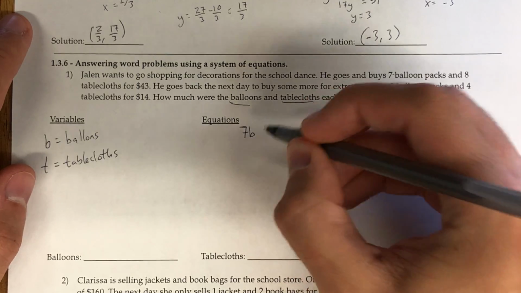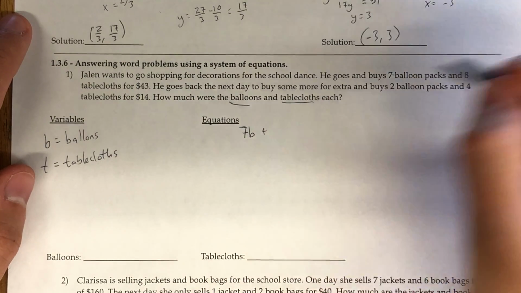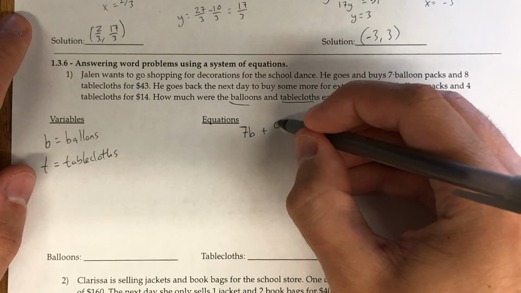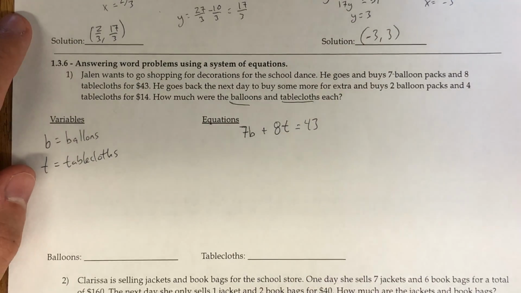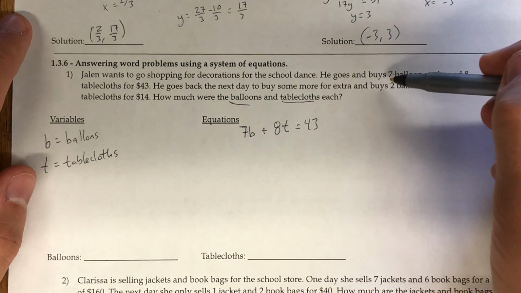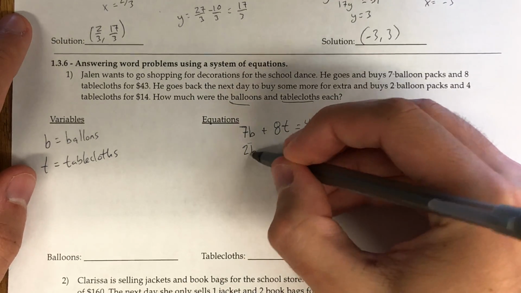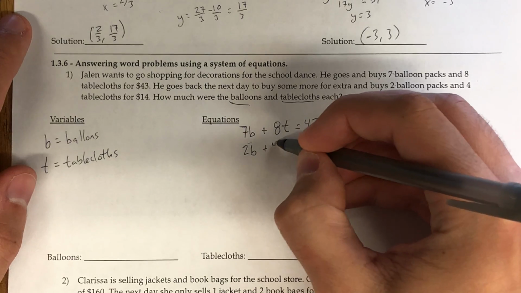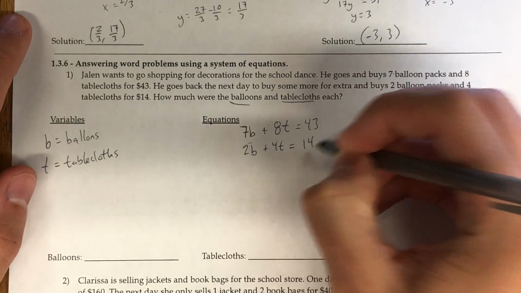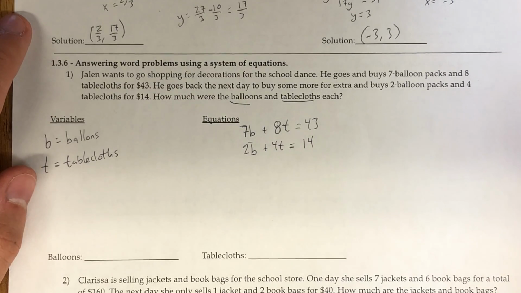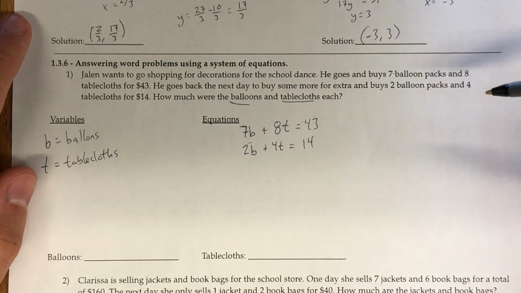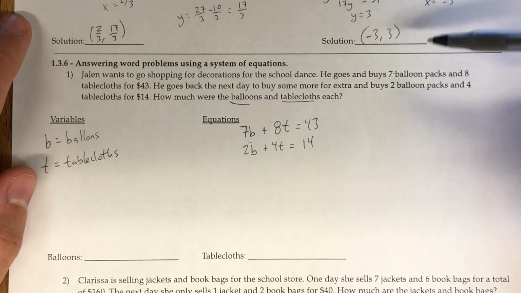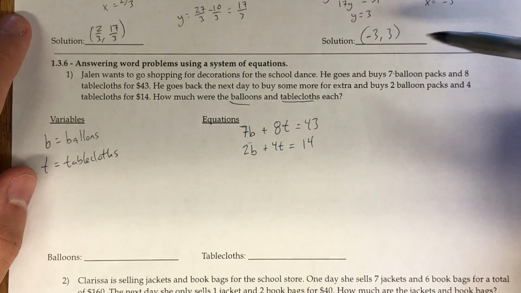So 7B, because B represents balloons, plus 8T costs $43. In addition, we're told that 2 balloon packs, or 2B, and 4 tablecloths, 4T, cost $14. So you can see we have 2 equations, 2 variables in each equation. So we can use substitution or elimination now to solve for T or B.